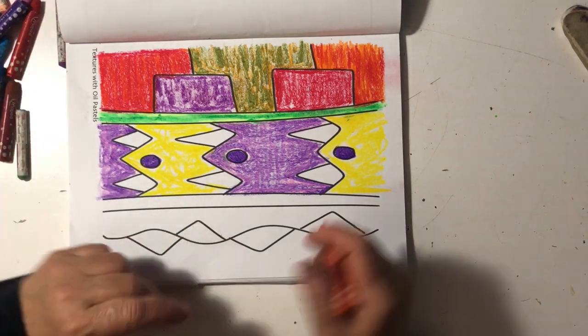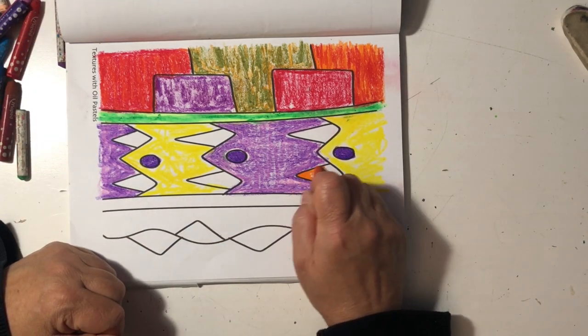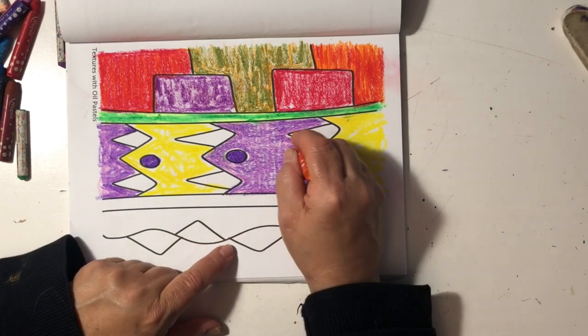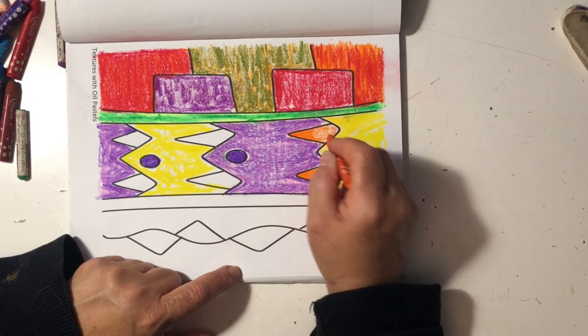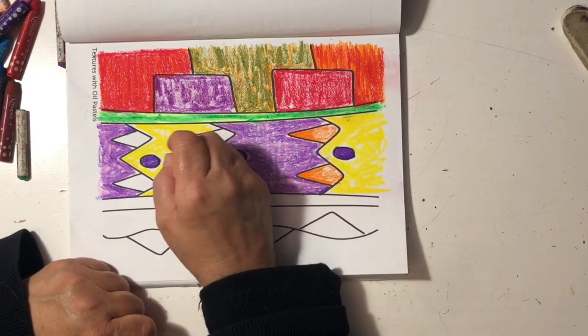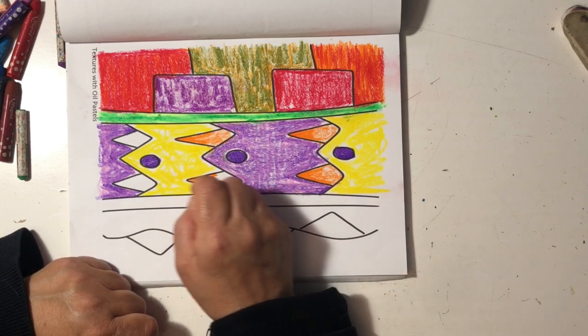That alone will be my texture. Let's add some orange to these. And my texture is being created by starting with a dark and then blending to light. And the texture you can see is where the white is shining through. The graininess is happening.